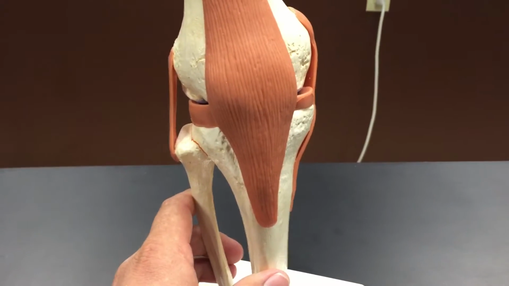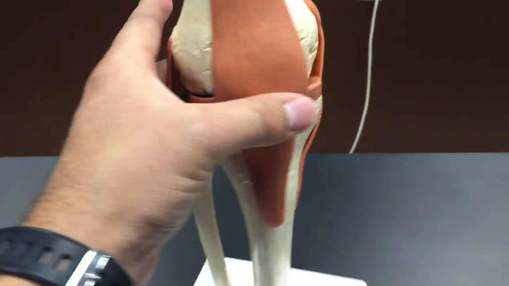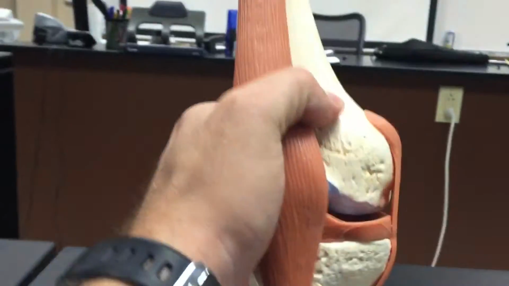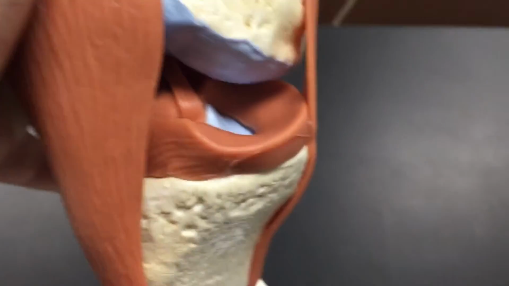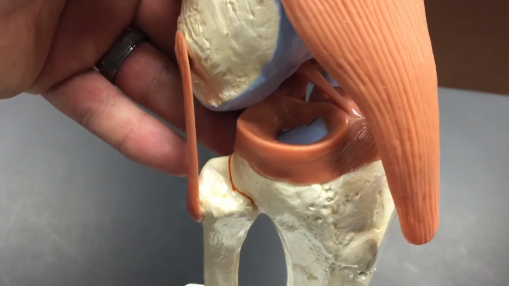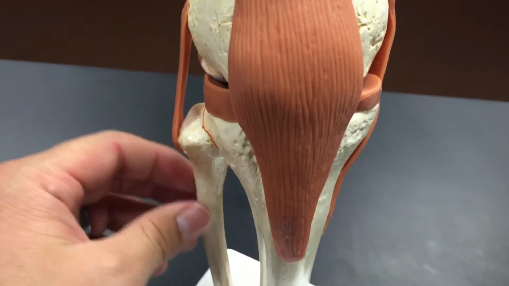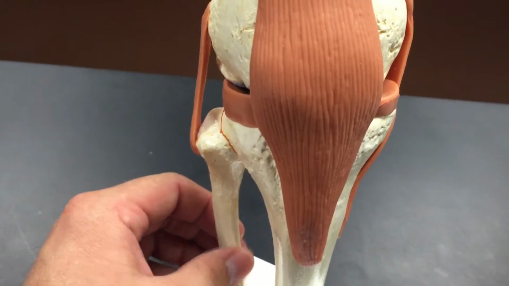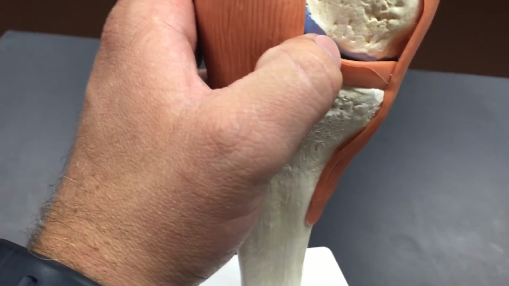So if centered up here again, we can see these two pieces of tissue there and there. And if I open things up a little bit and look in, you can see that they have a C shape to them. Those are the meniscus cartilages. And since we're looking here on the fibular side, this has to be the lateral meniscus, and that makes this the medial meniscus.